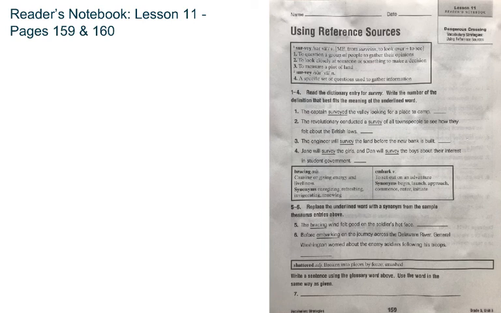We're working on using reference sources, which we've done in the past, and what we're doing here is looking at the definitions for words that are provided there in the box. So this is the word survey, and it has 4 different definitions. You have to decide which sentence goes with which definition and write the number of the definition that matches the sentence on the line. We have survey, which definition number 1 says to question a group of people to gather their opinions.